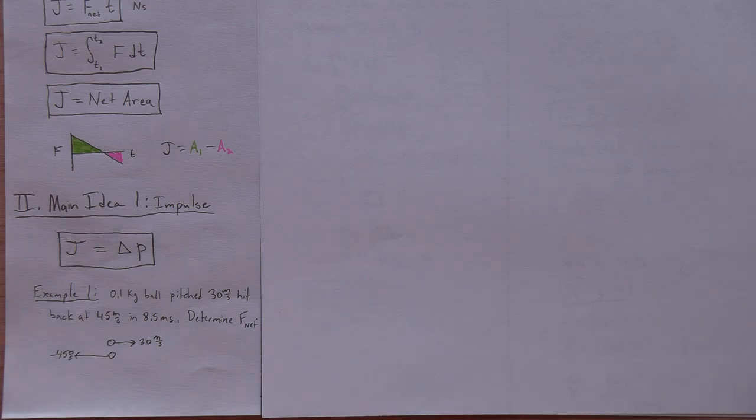I'm going to show you a couple examples of calculations with this concept. Here's a classic calculation where you have a ball pitched, maybe a baseball or a softball, at 30 meters per second, and it's hit back by a batter at 45 meters per second. That impact lasted 8.5 milliseconds, milli being 10 to the minus third, and the question asks for the net force.